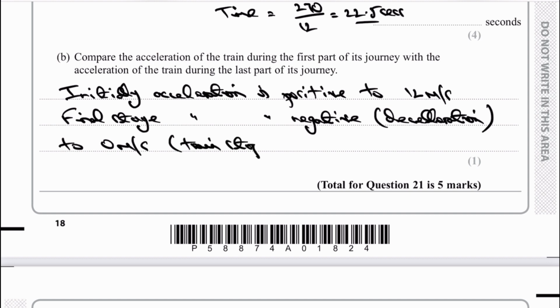Okay, and that would be the answer, and that'd be certainly good enough to get 1 mark on that particular part of the question.